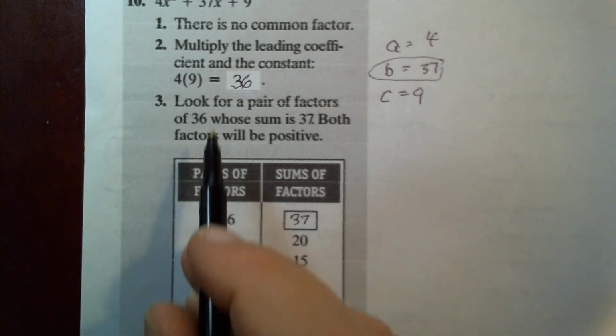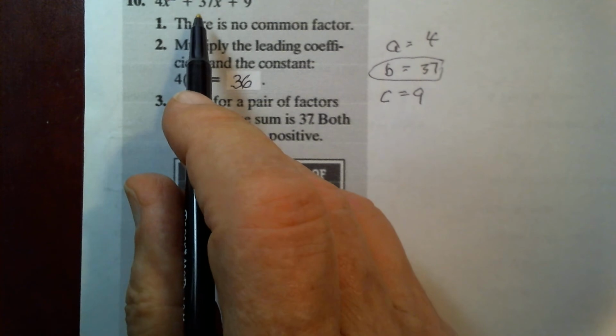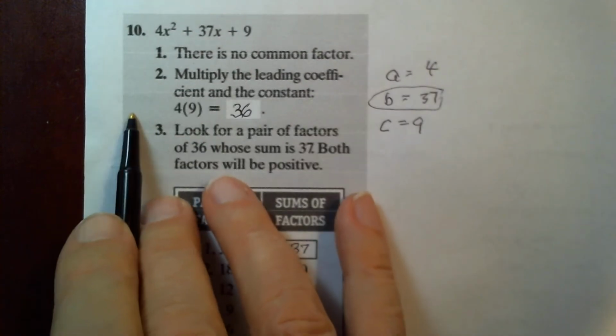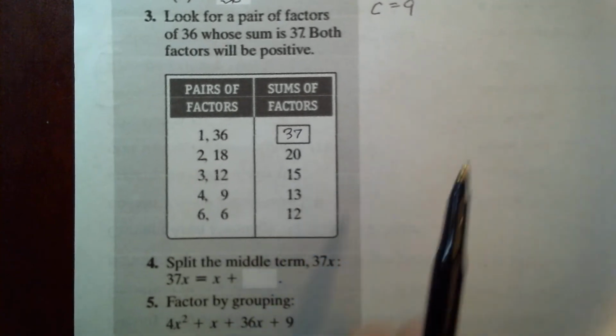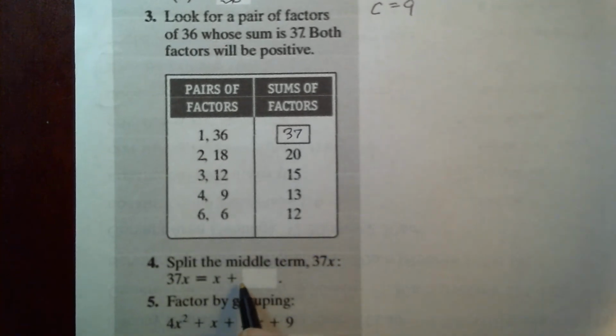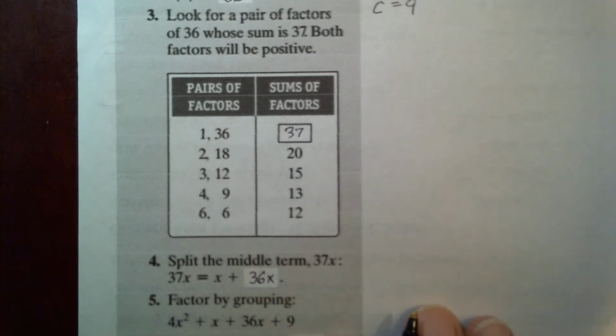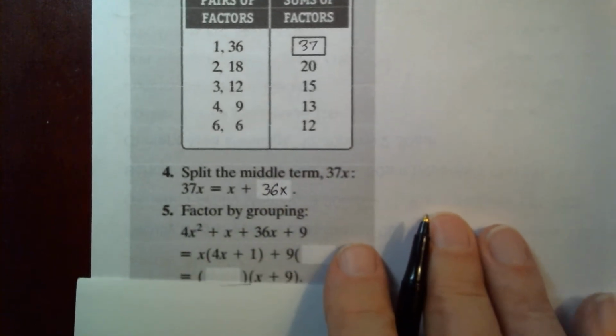The way we split up the middle term, remember that's what it's all about, to split up the 37x, so we can factor by grouping. So that's the next step. Split the middle term, x plus 36x, because x plus 36x equals 37x. Then we factor by grouping.